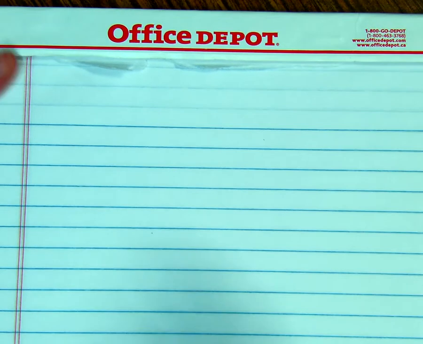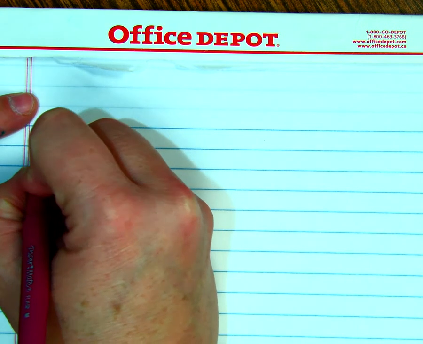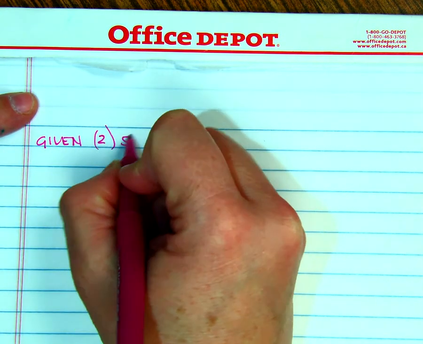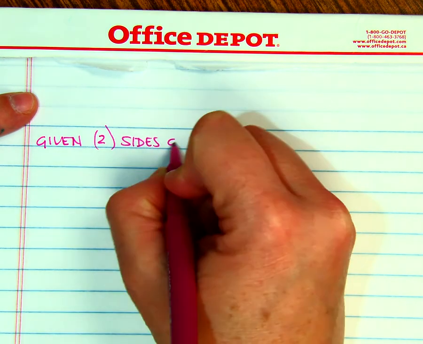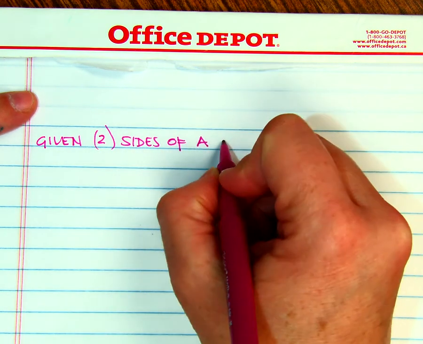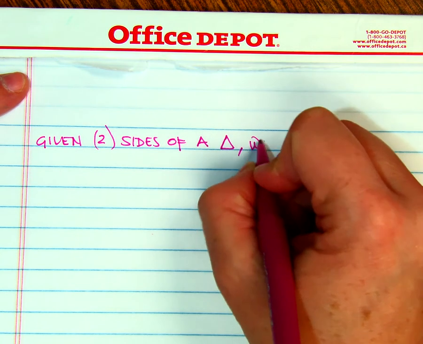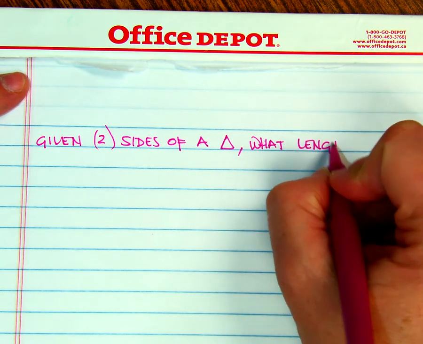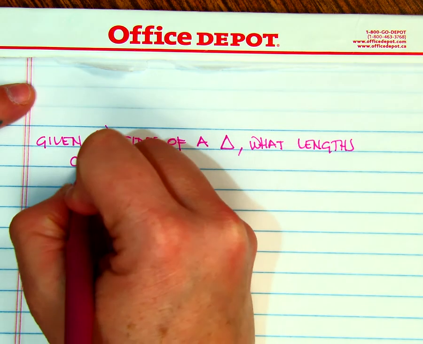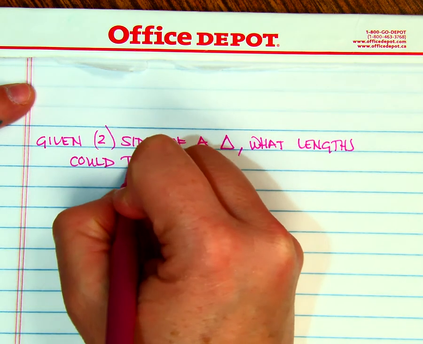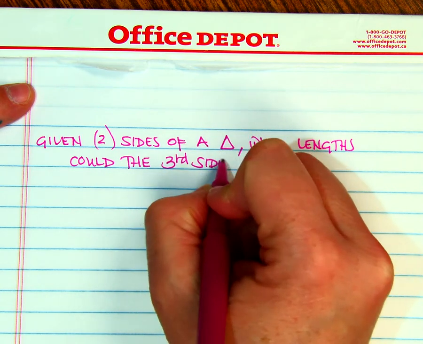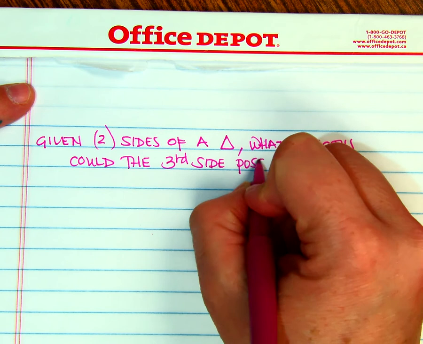Okay, so in this video, if we are given two sides of a triangle, what lengths could the third side possibly be?